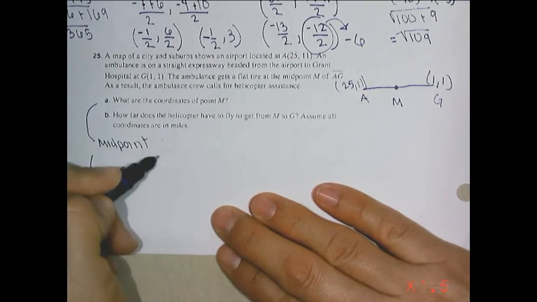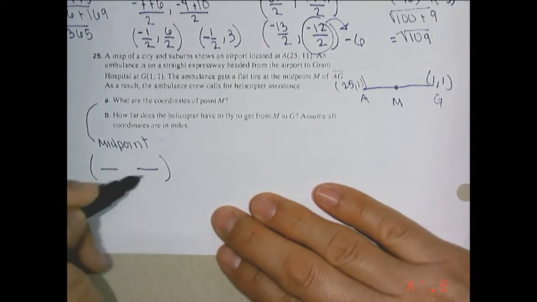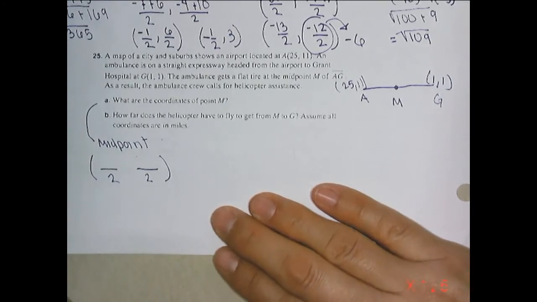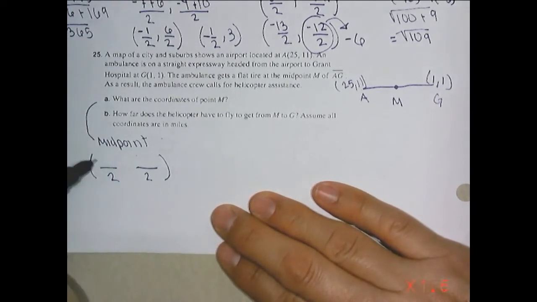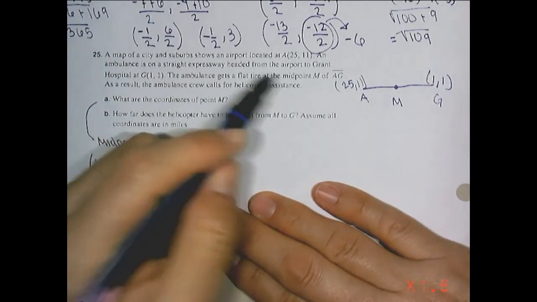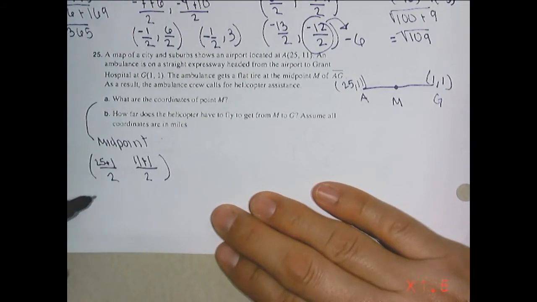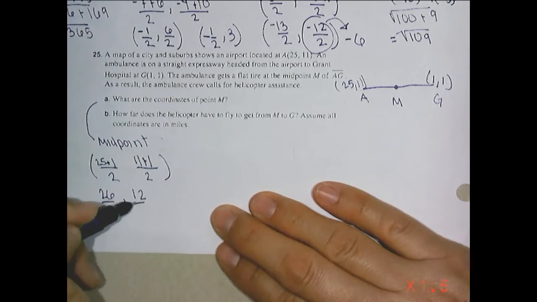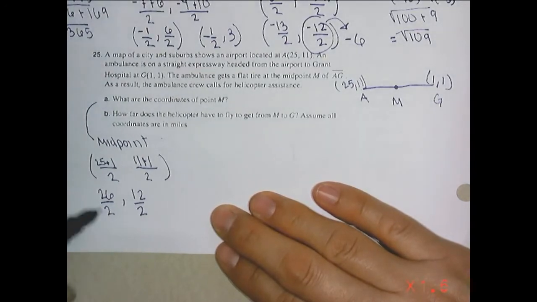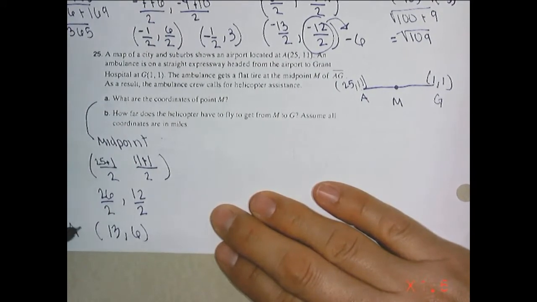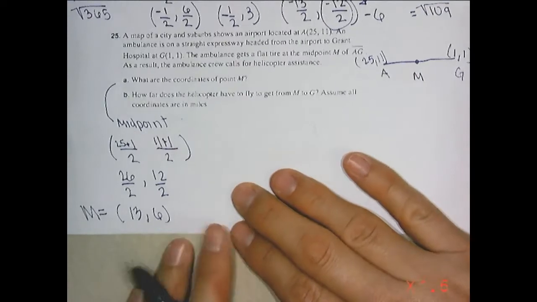And remember, we just had lots of practice with it up there. So we're going to add our two x values, 25 plus 1, and divide by 2. And our two y values, 11 plus 1, and divide by 2. So 26 over 2 and 12 over 2. 26 divided by 2 is 13, and 12 divided by 2 is 6. So M equals 13, 6.